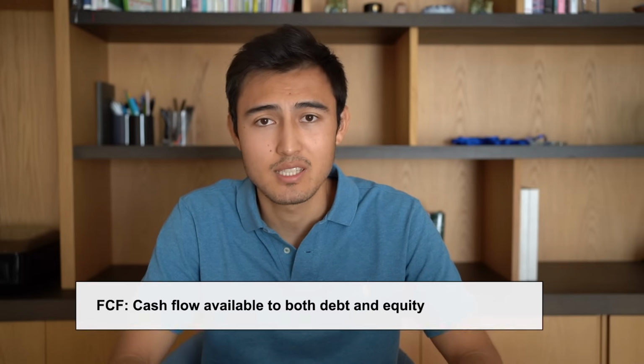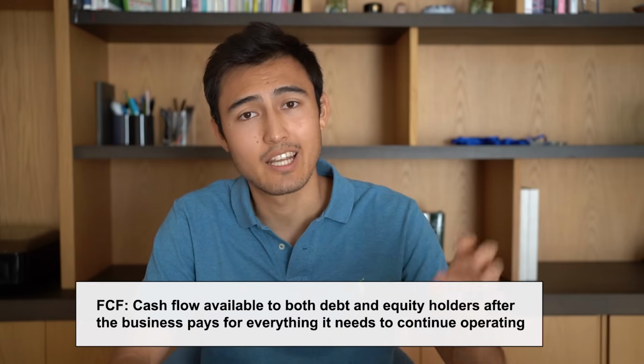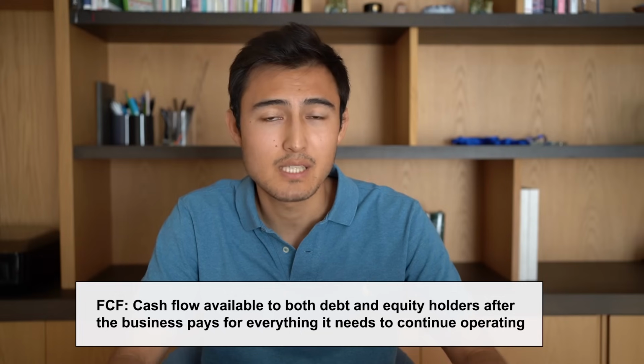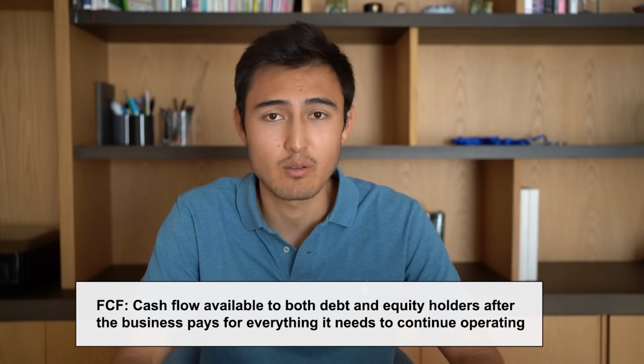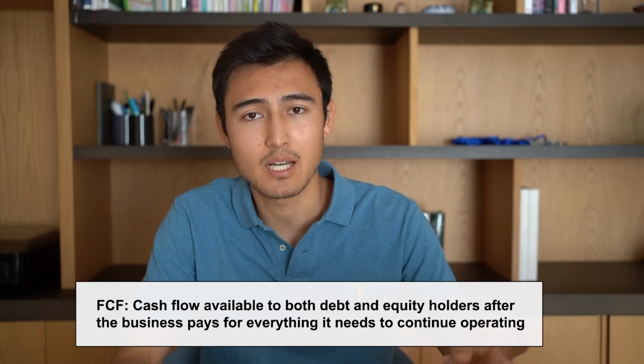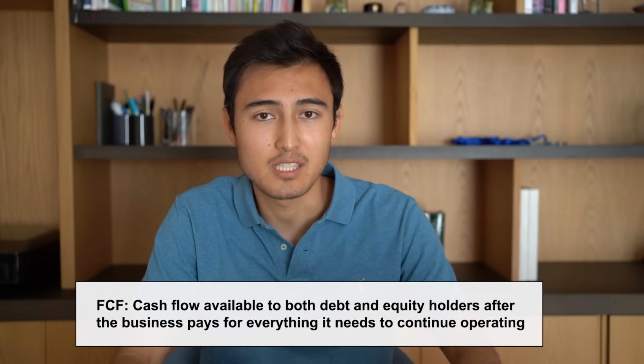So firstly, the free cash flow, and let me briefly define it. In short, it's a cash flow that's available to both debt and equity holders after a business pays for everything it needs to continue operating. So things like their operating expenses, their capital expenditures, and any other investments. Overall, you should see it as the more free cash flow the company has, the more attractive it is for investors because it's able to either pay down its debts or at the same time it's able to invest in new business opportunities.